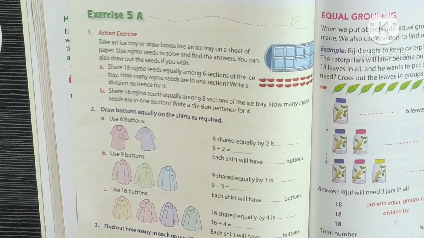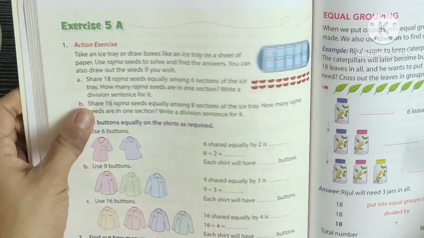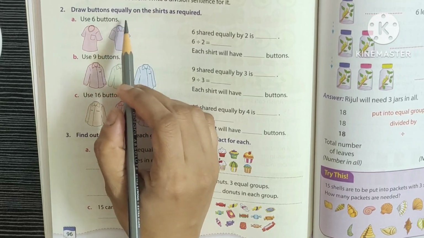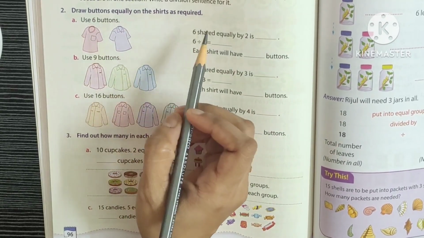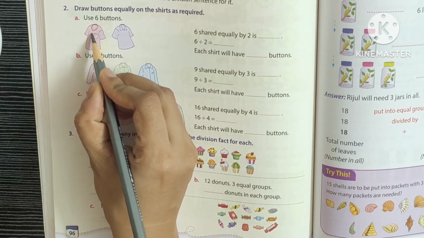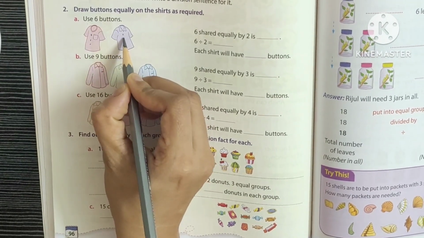Now we'll see exercise 5A. Draw buttons equally on the shirts as required. Use 6 buttons. So for 6 buttons, here 3, here 3.